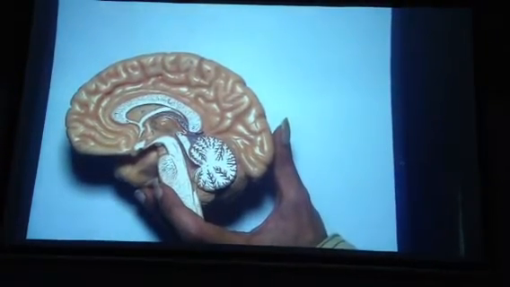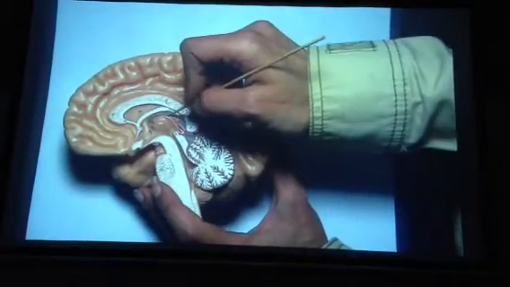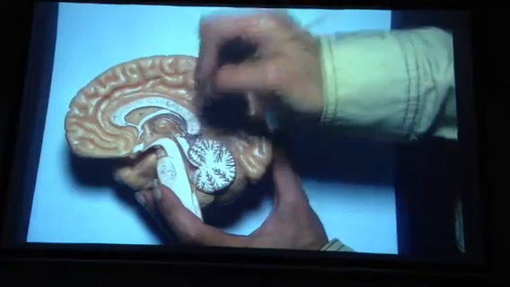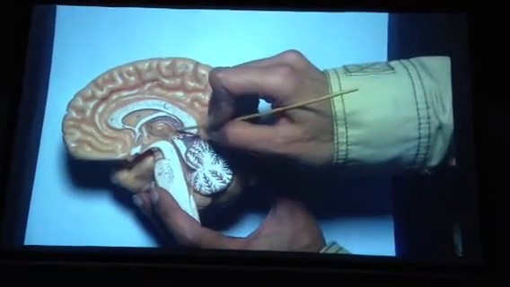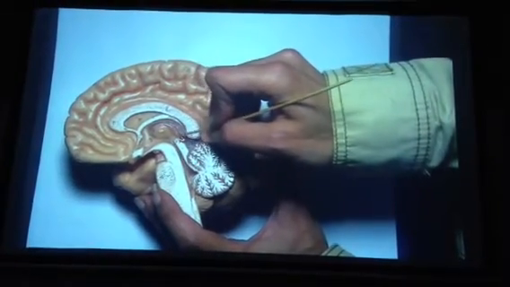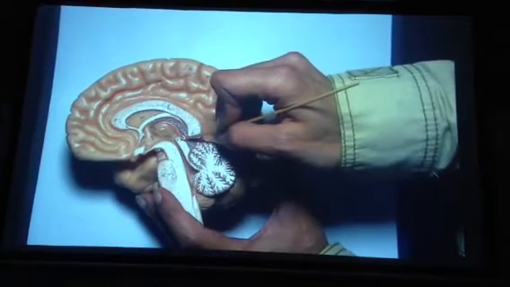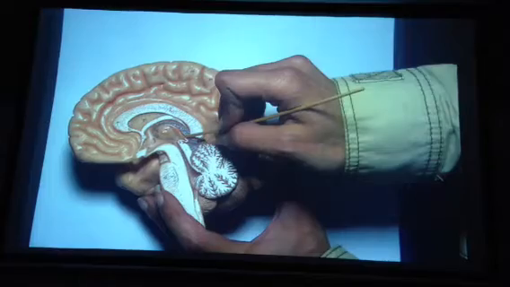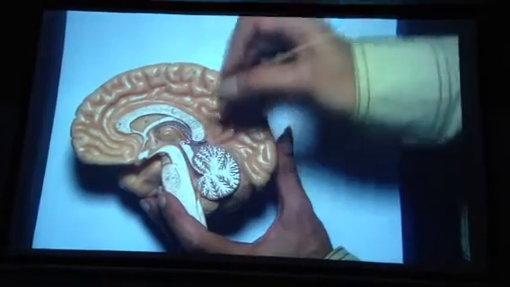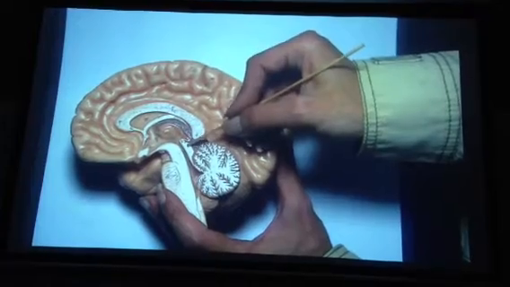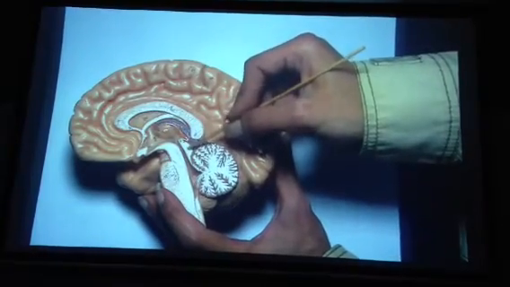Now, do you see the blue? Yes. The blue is the choroid plexus. Under the choroid plexus, do you see the pink line? Yes. That is a gland, and that is your pineal gland. This region here is the tectum.